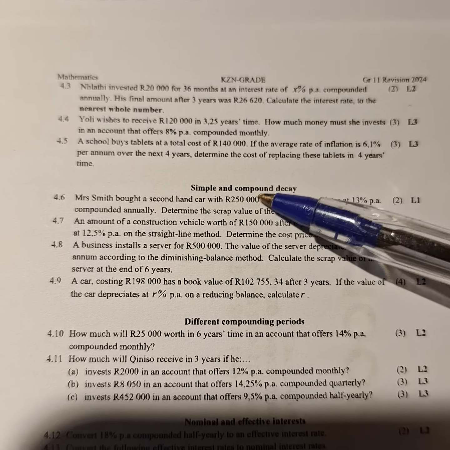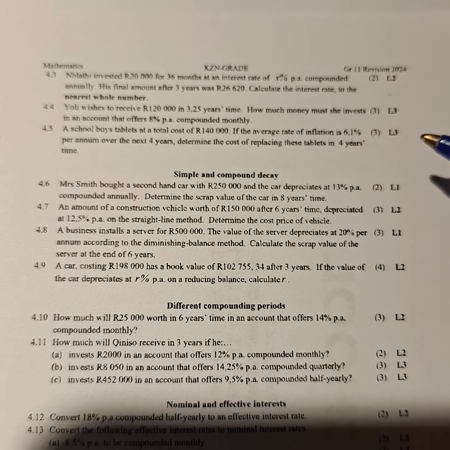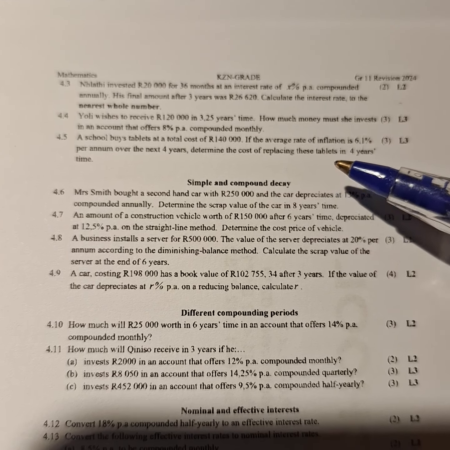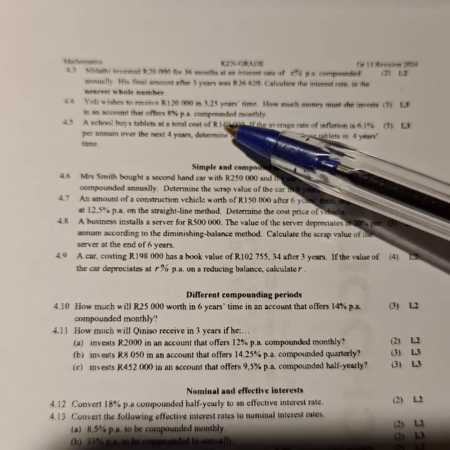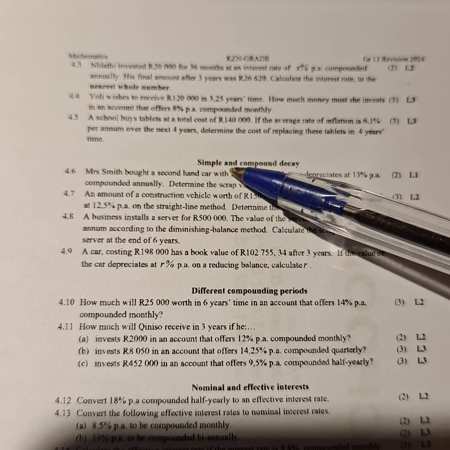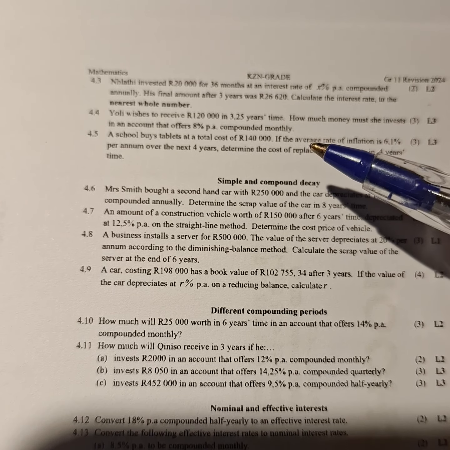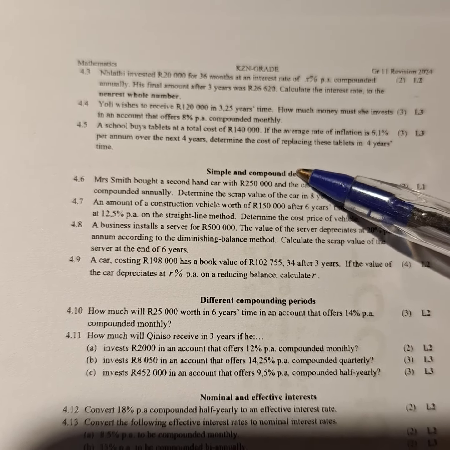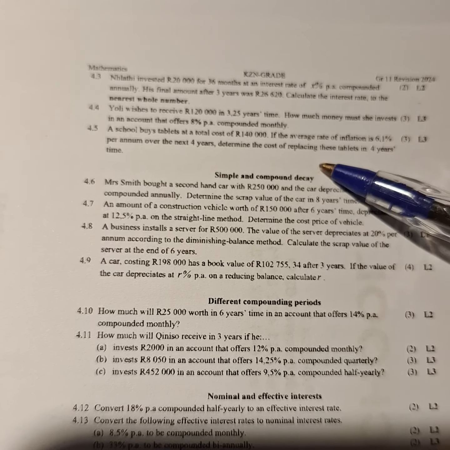These have to do with simple and compound decay. You can pause this video and do these problems and check if you are fluent in your calculations, because this is simple and compound decay. The formula is slightly different in that it's no longer A equals P times (1 plus I times N) for simple interest, but now we are dealing with decay, which means our formula, instead of having plus, will have minus for simple decay.